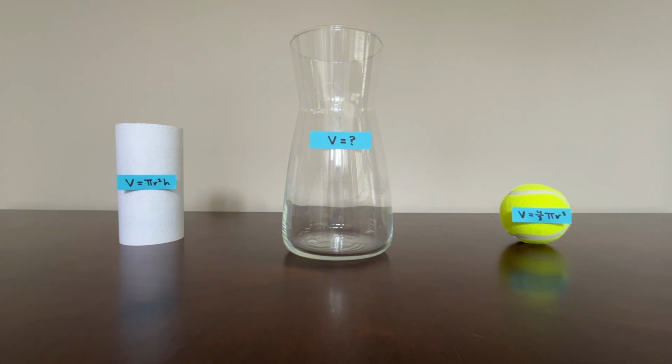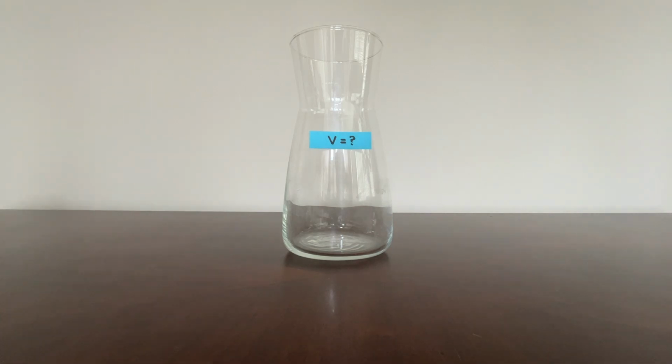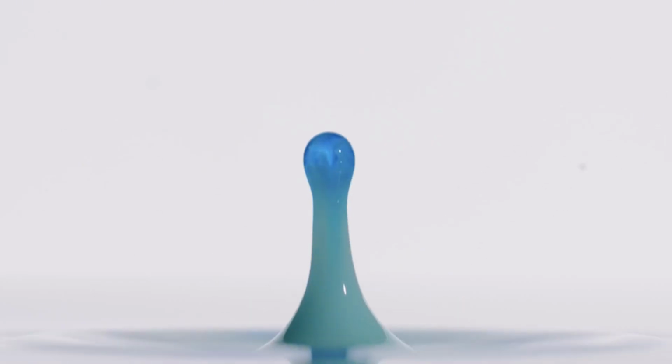Today, I'm going to use it to figure out how much water this vase can hold, without pouring a single drop. But first, we need to talk about a powerful tool: integration.